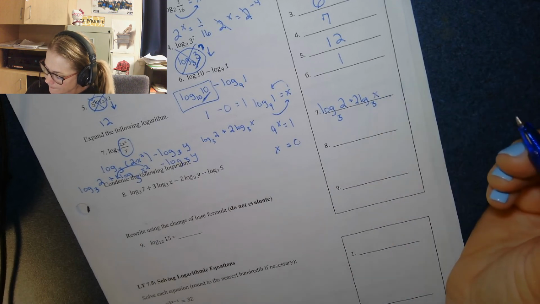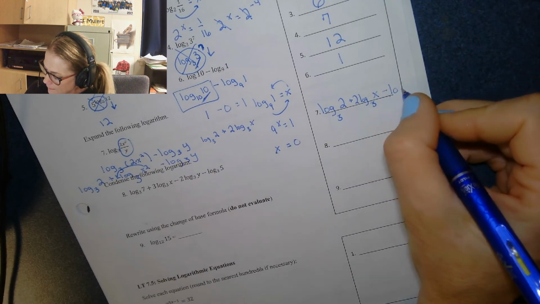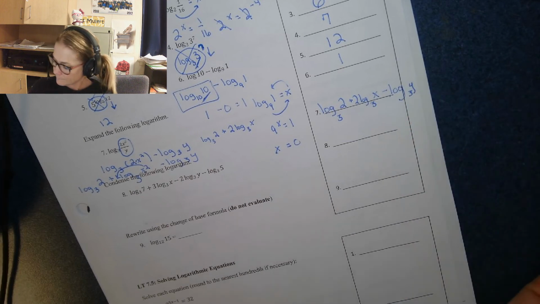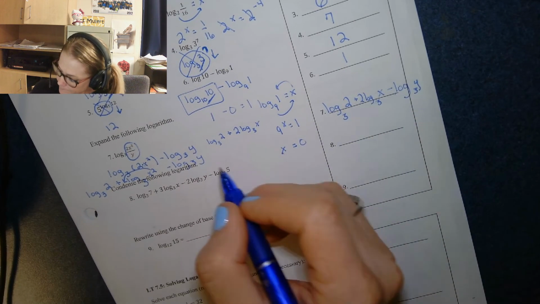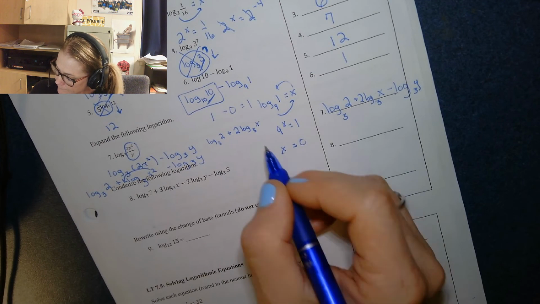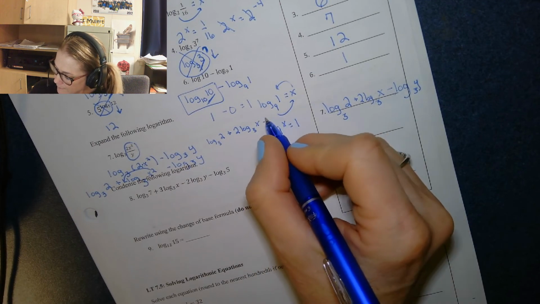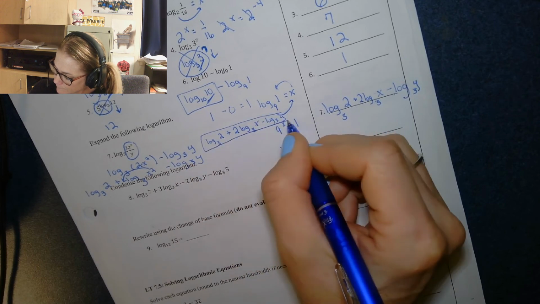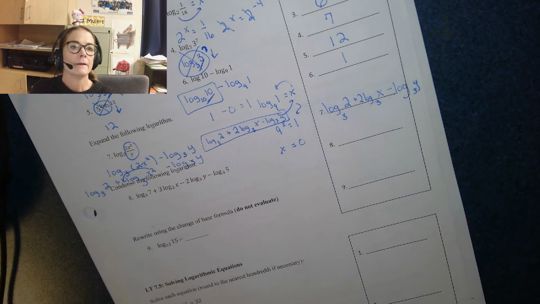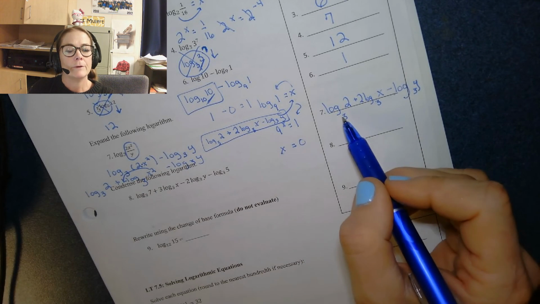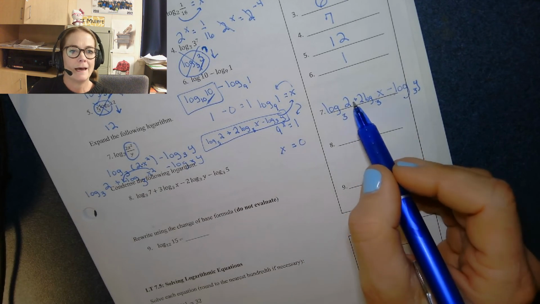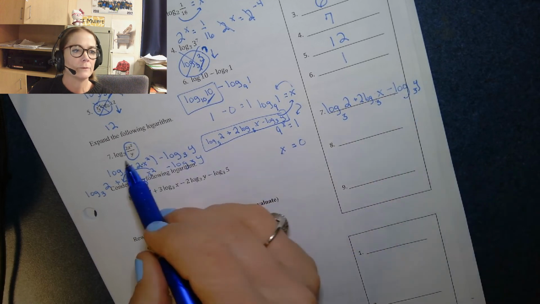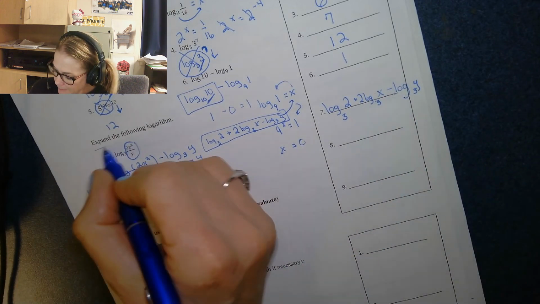Okay, minus log base 3 of y. All right. So can I put the rest of it here? Log minus log base 3 of y. And this is this problem right here. Okay. So if you were to put this back together, that would be 2 times x squared over y, which is what you see right there. And so you're going to expand and condense.